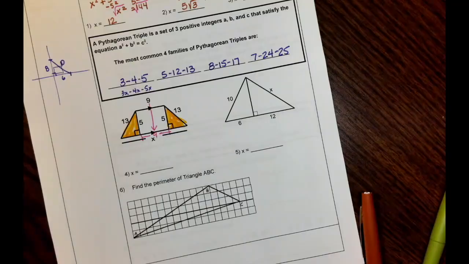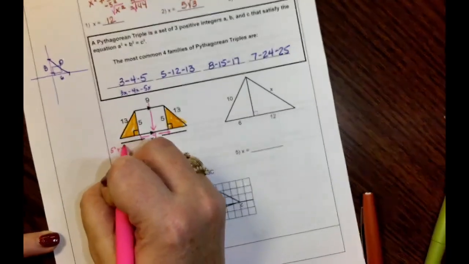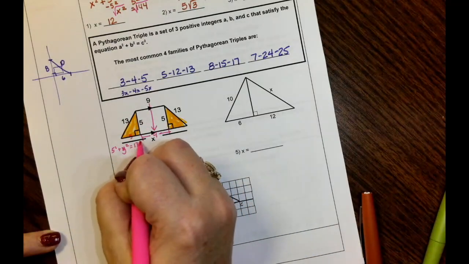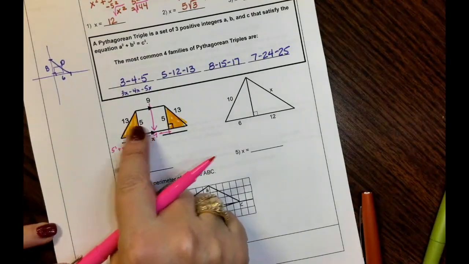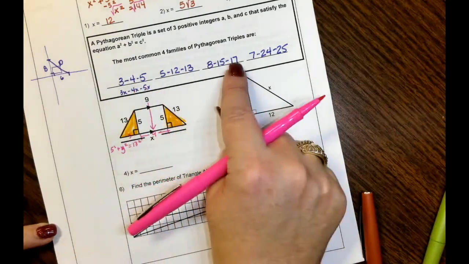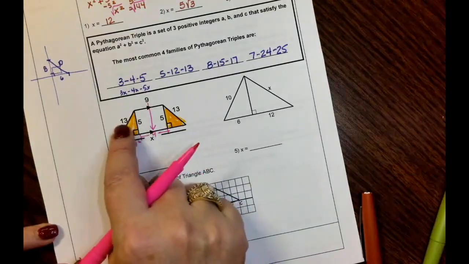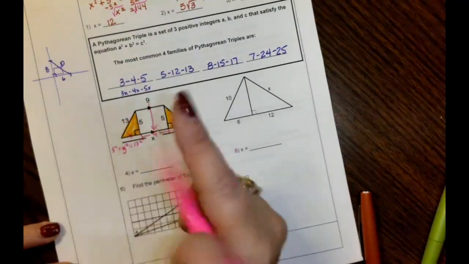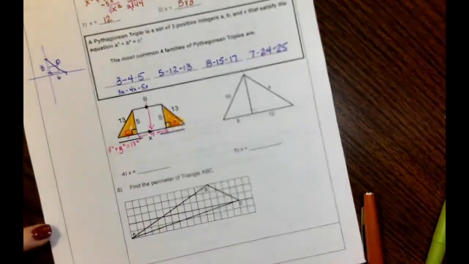Well, you can go through the math, and you can say, well, 5 squared plus x, or we'll call this y, right? 5 squared plus y squared is equal to 13 squared. Or you can go, wait, if that's 5, and the hypotenuse is 13, right? The longest side's the hypotenuse. If that's 5 and 13, that means this side has to be 12. I don't even have to do Pythagorean theorem. I just know this is 12 and this is 12. I didn't have to do anything.